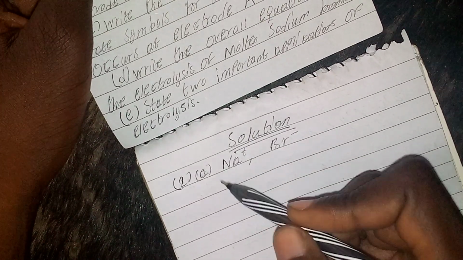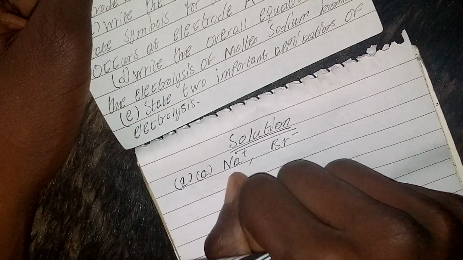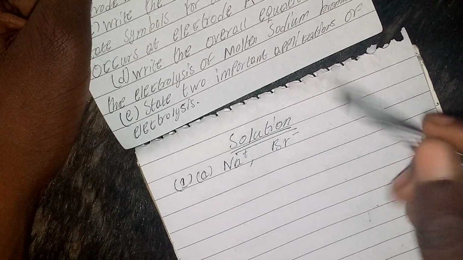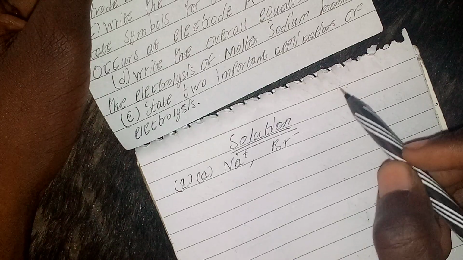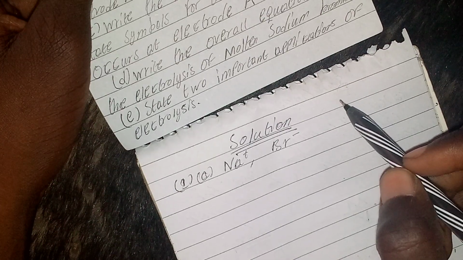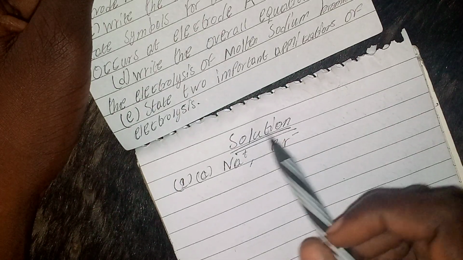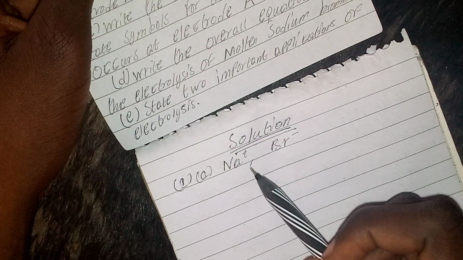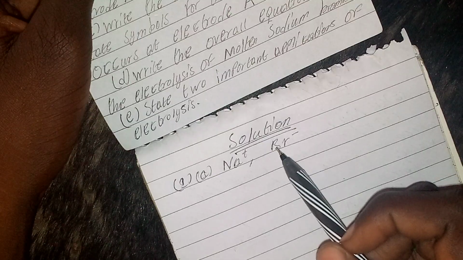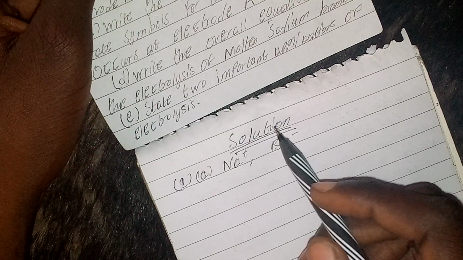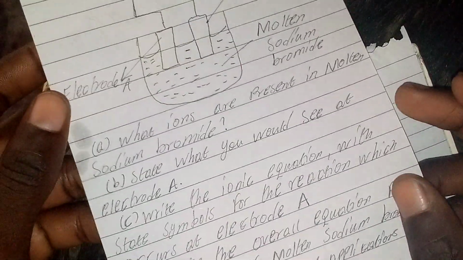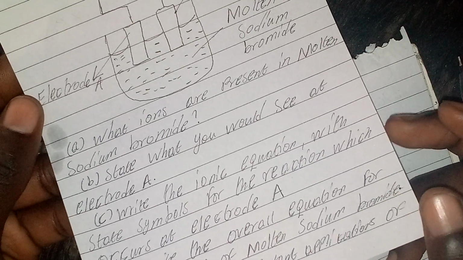When a substance is said to be molten, it simply means it has been heated in such a way that it has reached a point whereby it has melted. No water was involved. Hence, the only two ions present would be sodium ions and bromide ions. So move on to question B.